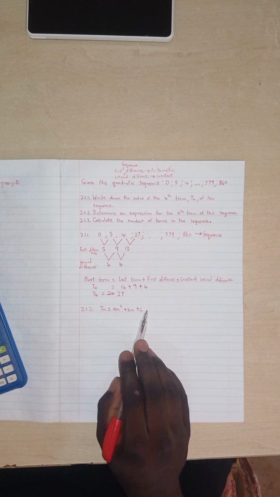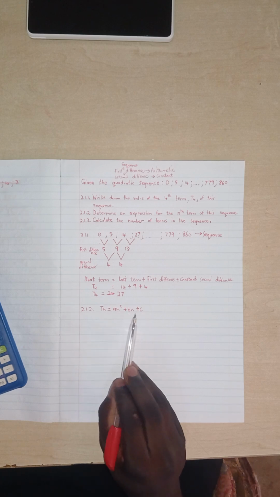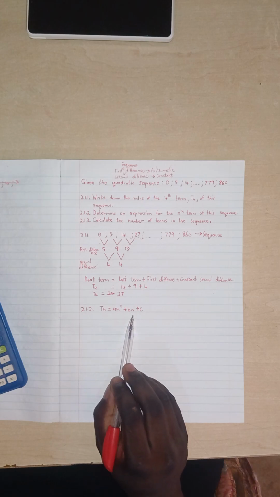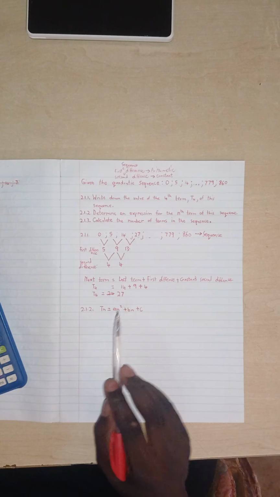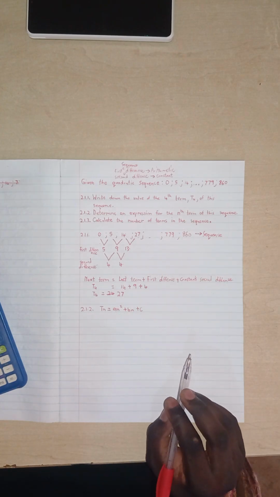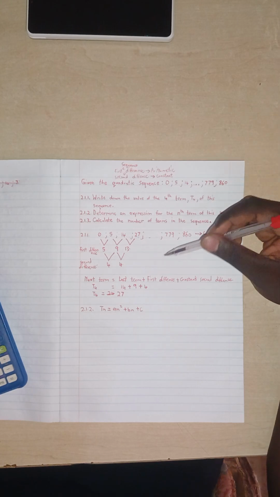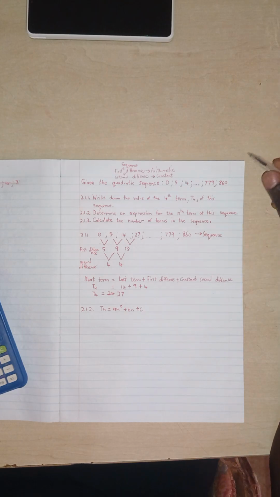This is the standard form of it, but they want us to get the a, the b, and the c, and then we fill it in here to find exactly the equation of this sequence. It's a parabolic pattern, or we can say it's a quadratic pattern. As you can see, it's a square here. So let's go for it then.